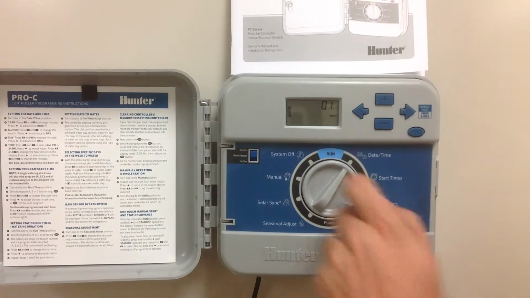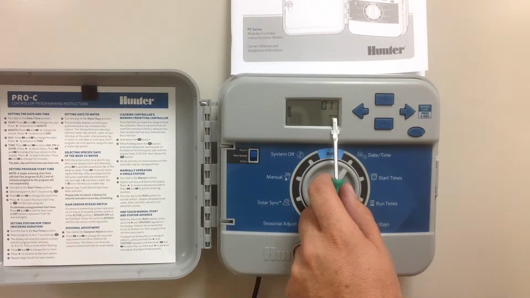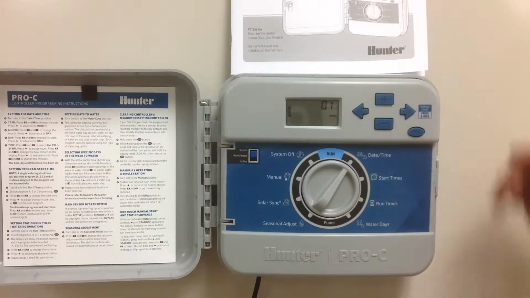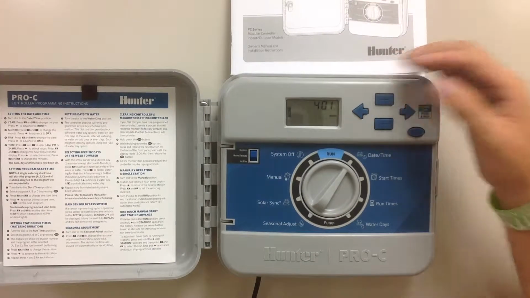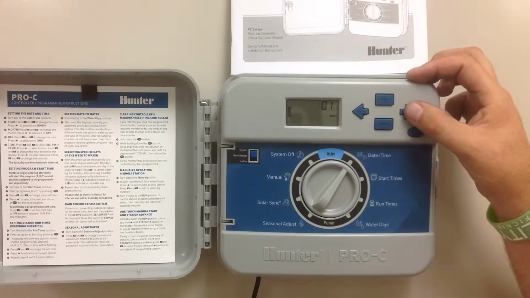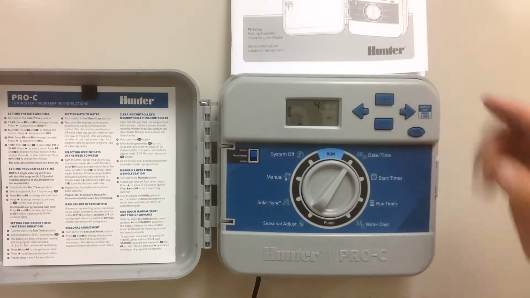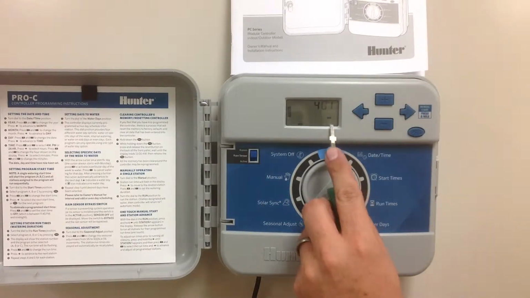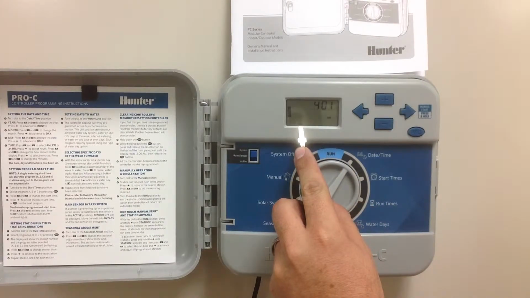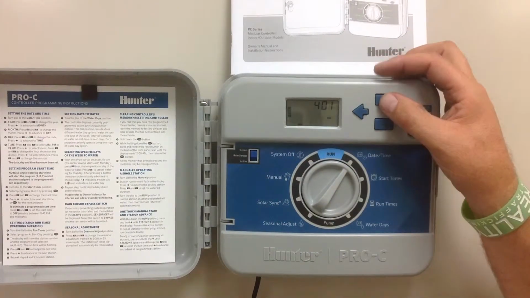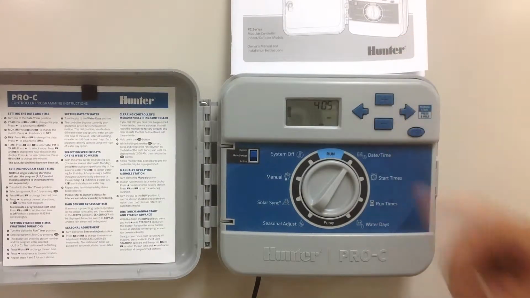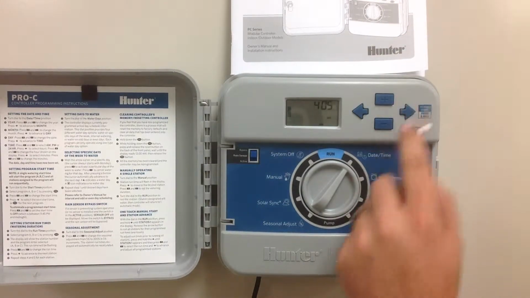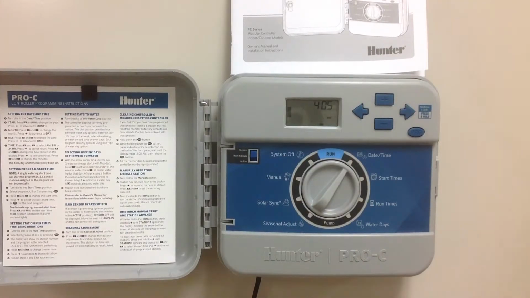It says month, and it's flashing on 1. So we're just going to go up and say, okay, let's just say it's the 4th month. So I'm going to push over again, and now it's flashing on the day. It says day right there, and then down here it says that it's Wednesday. So let's just say it's the 5th day, which is going to say it's Sunday, okay?